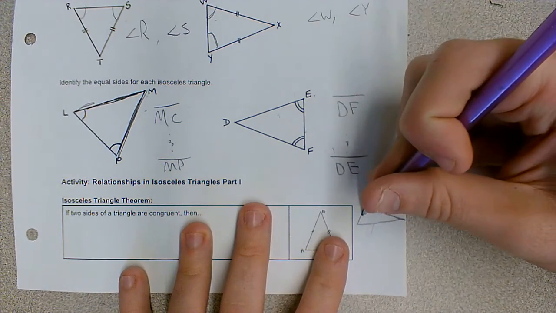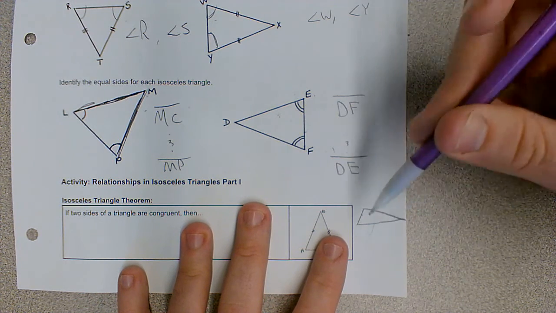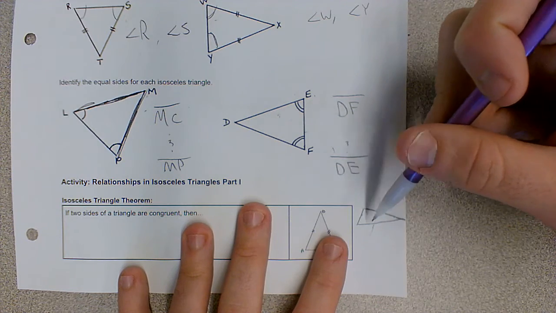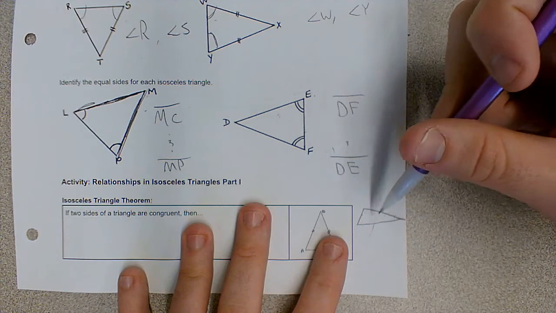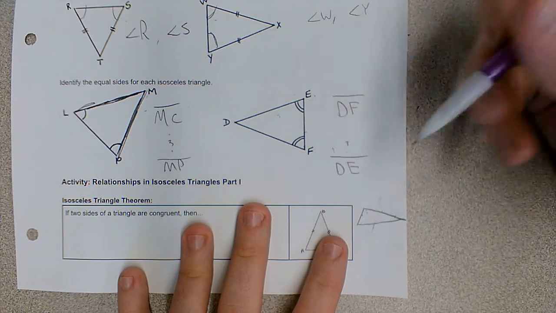Notice that the shortest side is across from the smallest angle. The longest side is across from the largest angle. And the middle side is across from the middle angle. Again, shortest side, smallest angle; longest side, largest angle; middle, middle.